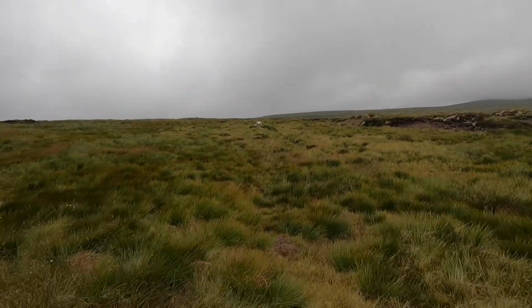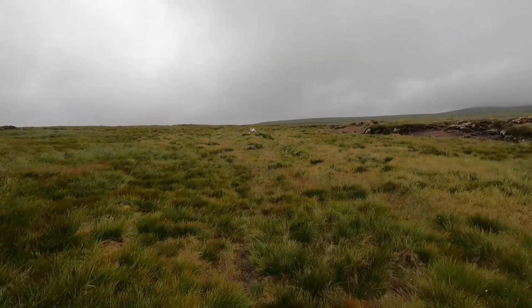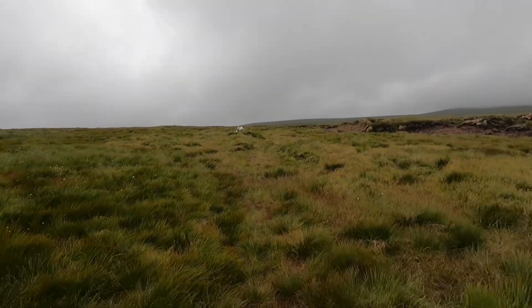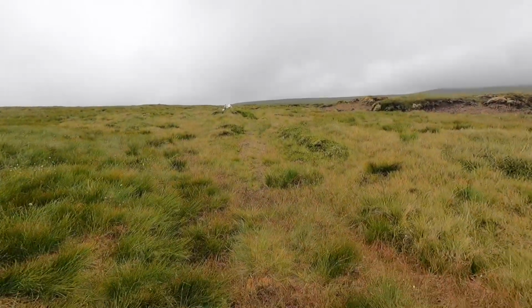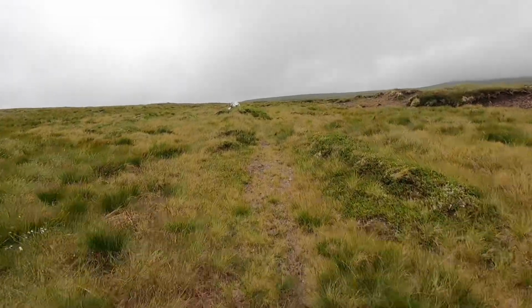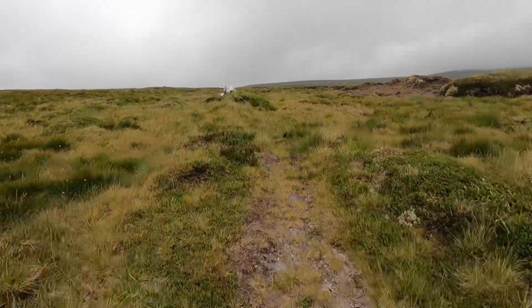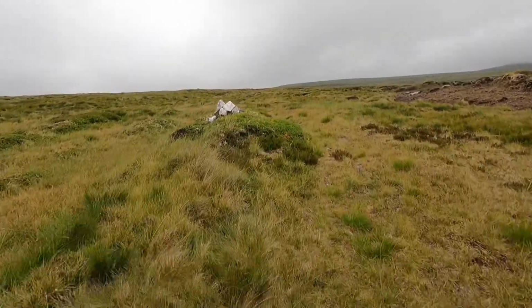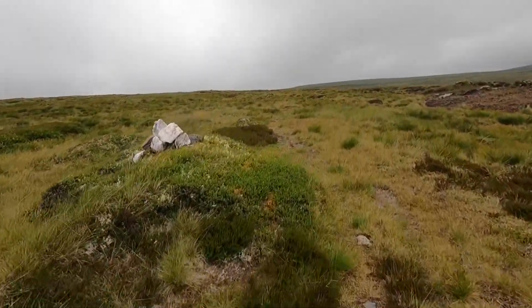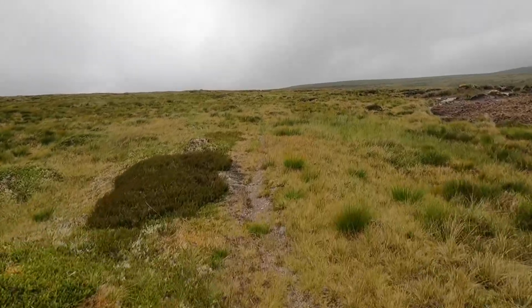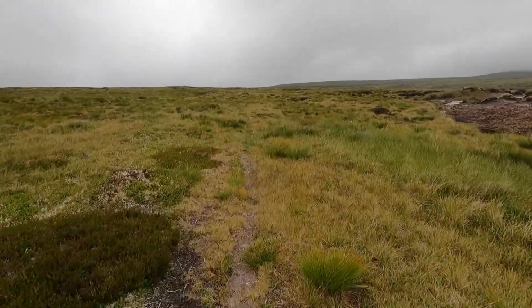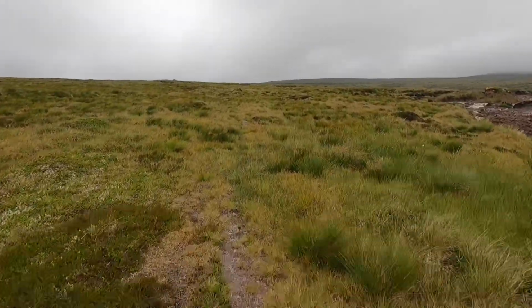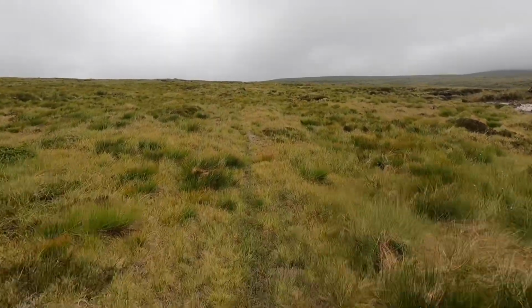Some nice person has put all these white marker stones up along the route. So it's quite useful, because sometimes the path does get a little bit difficult to follow, but you just keep following the white marker stones. So I should be getting some nice views of the north soon, because I'm getting towards the northern side of the Campbell National Park now.